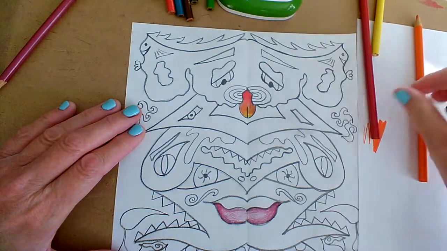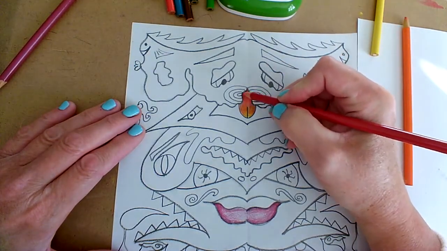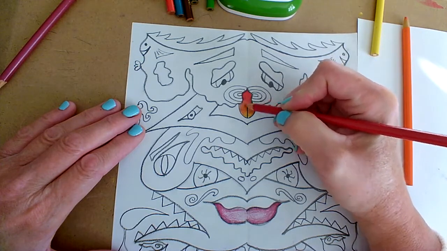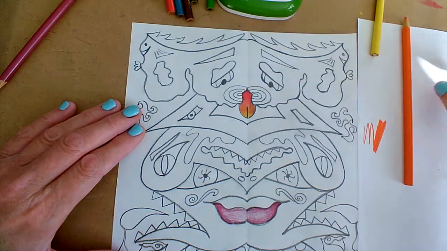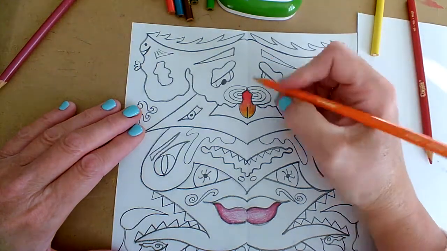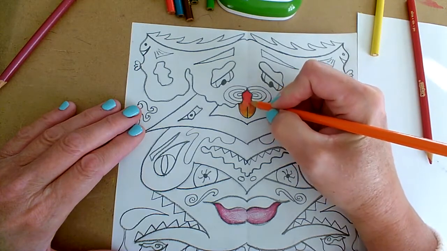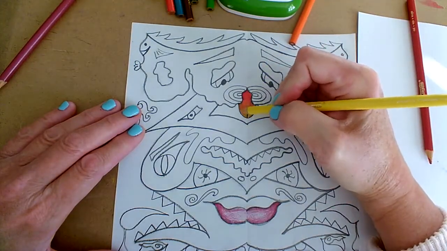You can come in with a dark color like a red, and you can do analogous colors, which are 3 colors that are next to each other on the color wheel. And red, orange, and yellow are next to each other. So you come in with red first, then you go in with your orange and you blend it in nicely. You don't want to see any sharp lines. And then we're going to do the tip of the tongue in yellow.